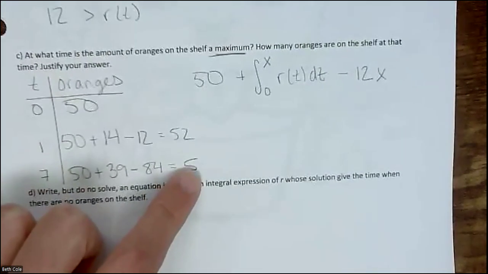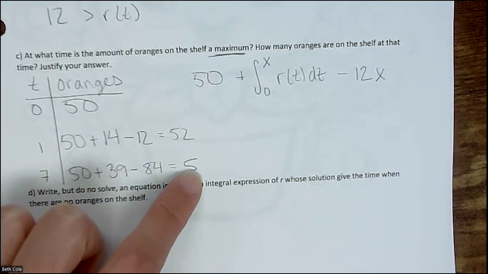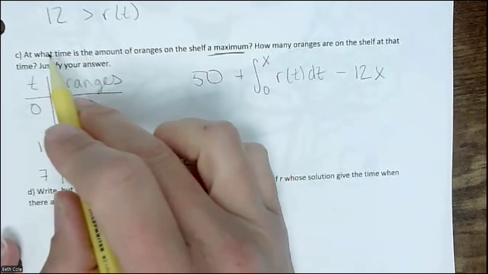Since there's only 5 left, people bought a lot of oranges that day. Do you get what I'm saying? Like, there's only 5 left on the shelf. Imagine if you went in and there was only 5 oranges. You'd be like, wow, oranges were popular today. Anyway, what was the question? I forgot what we were doing.